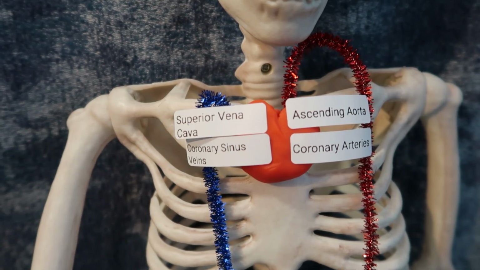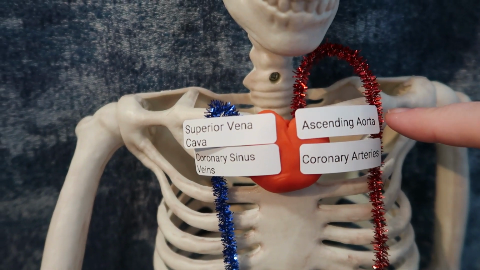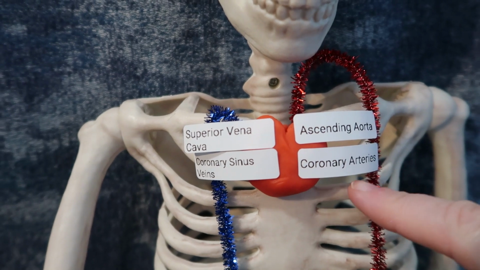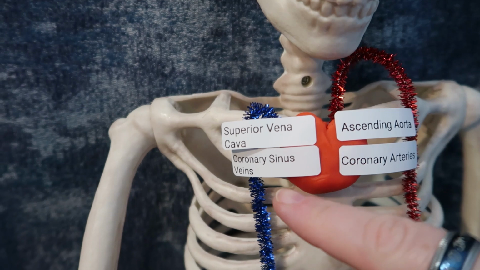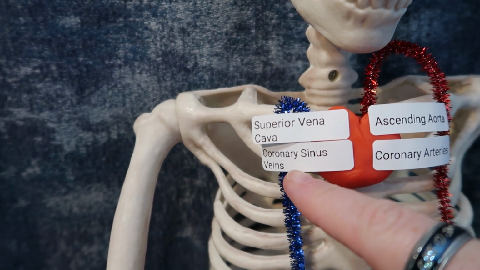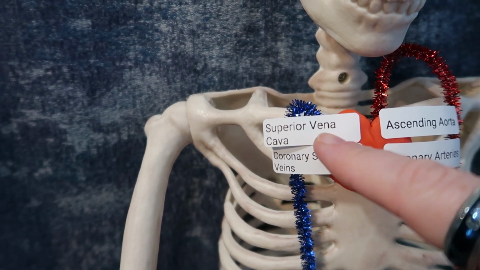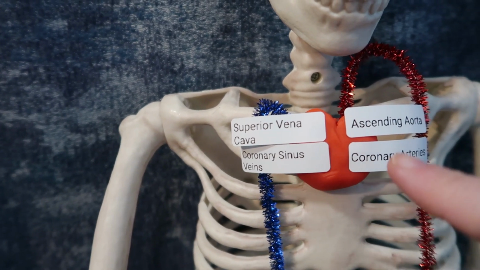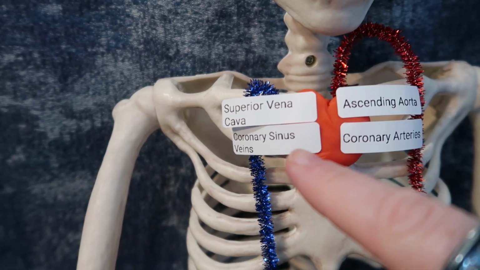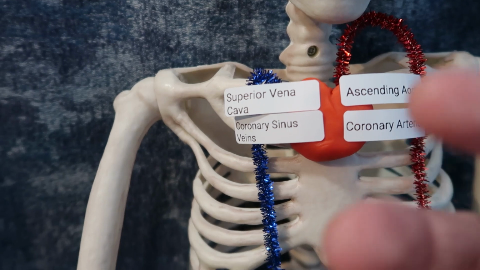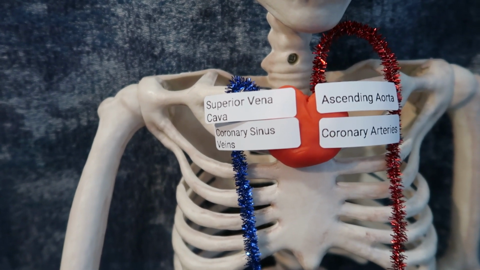So the order of leaving the left ventricle: we're going to have the ascending aorta, which is the first part of your aorta. Then we go through the coronary artery, through capillaries that connect up to veins called the coronary sinus, and then that blood is going to return to the right atrium via the vena cava. So a very short passageway. And again, coronary literally means crown. And the sinus is going to be the veins that are also like a crown that is going to surround the heart to provide oxygen to the heart.